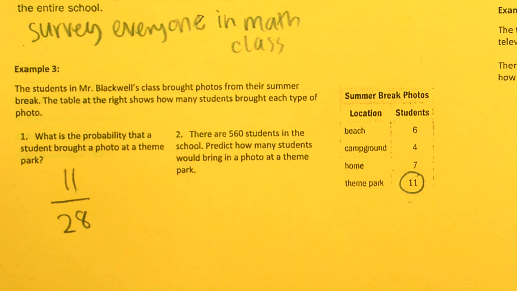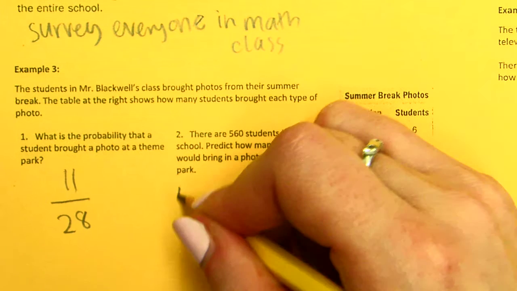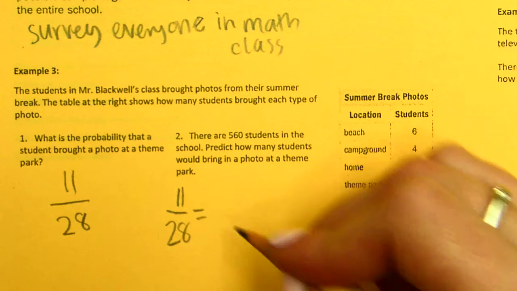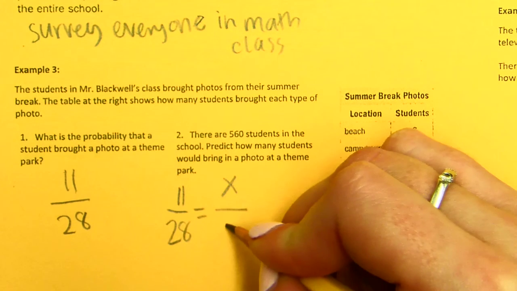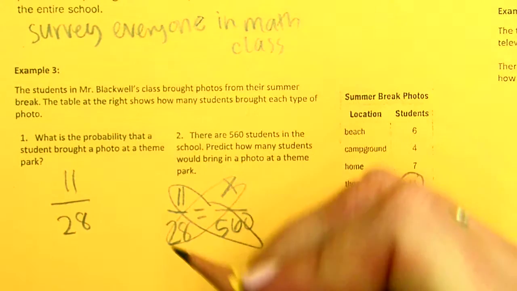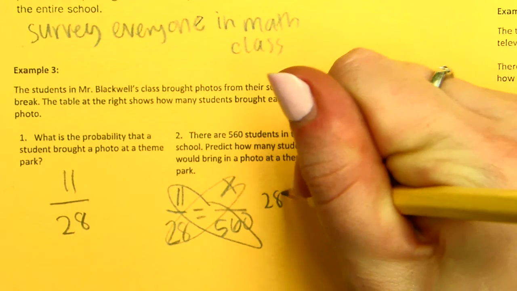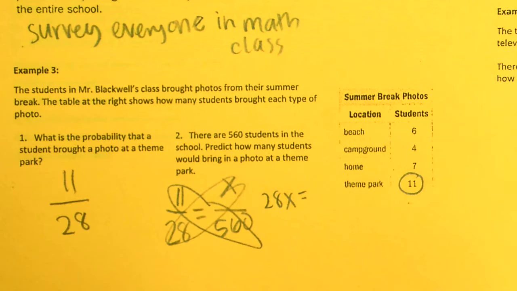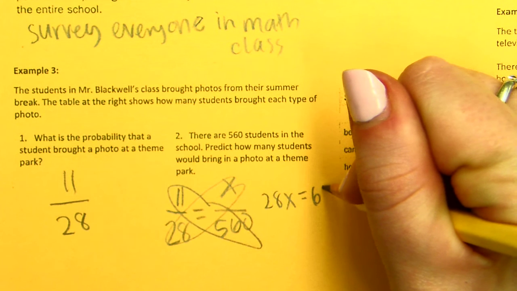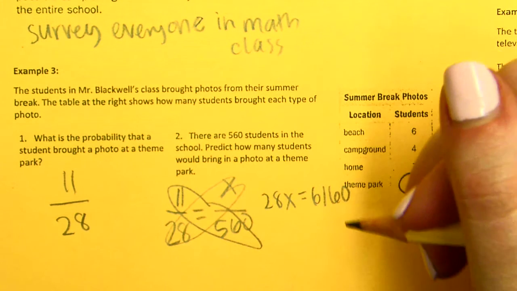The next question says there are 560 students in the school. Predict how many students would bring a photo at a theme park. I know 11 out of 28 in Mr. Blackwell's class brought a photo at the theme park. Now I want to know how many would bring a photo of a theme park out of 560 students. So I'm going to cross multiply. I have 28 times x, which is 28x, and 11 times 560, which is 6,160.